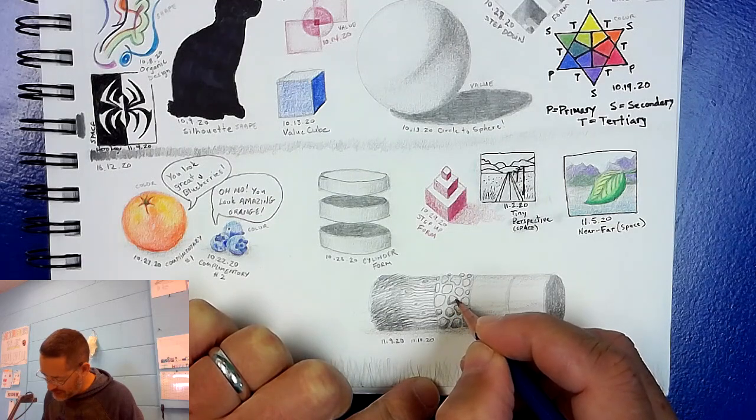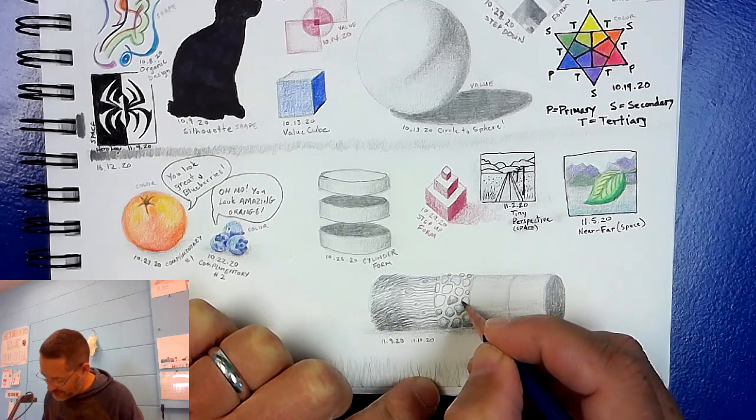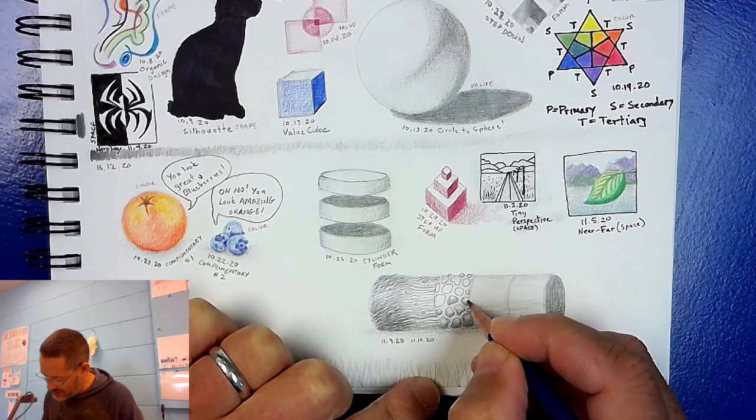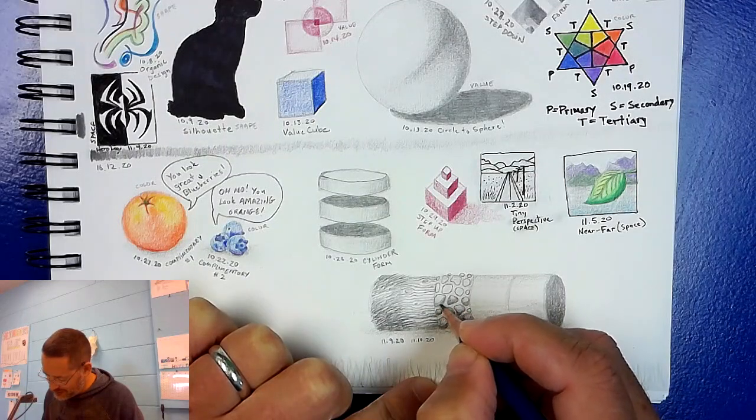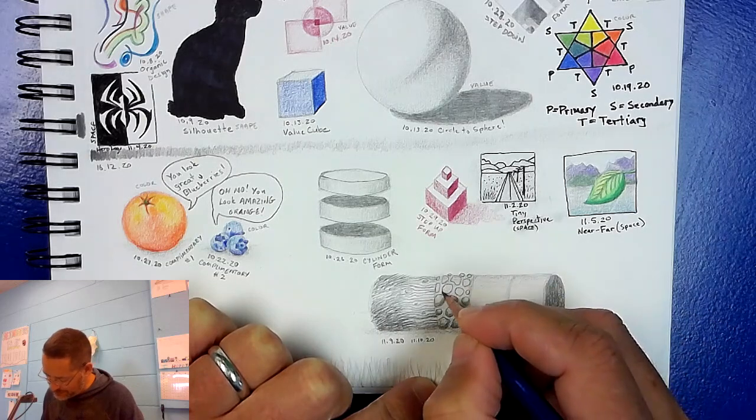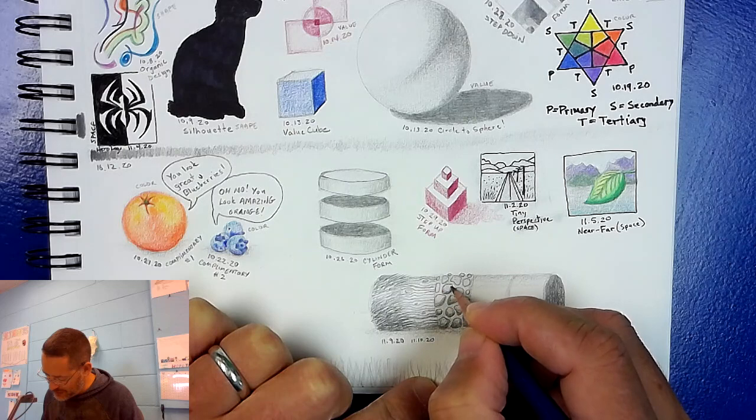We're using space because we're using each part of this cylinder. We're spacing it out and changing the types of texture. Remember that how we lay things out is one of the ways we use space. It's how we utilize that element.